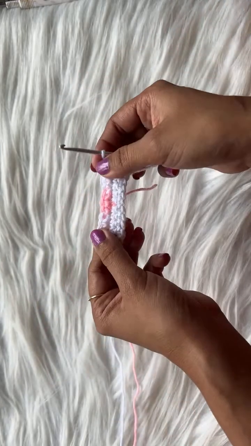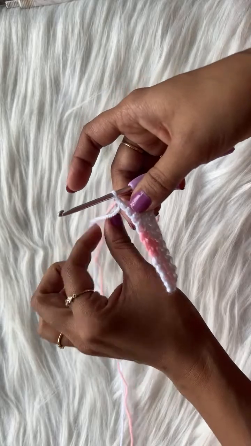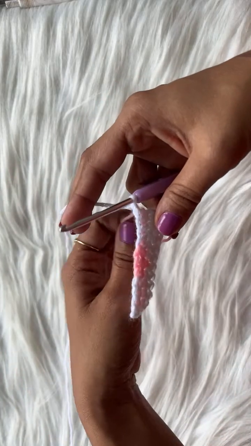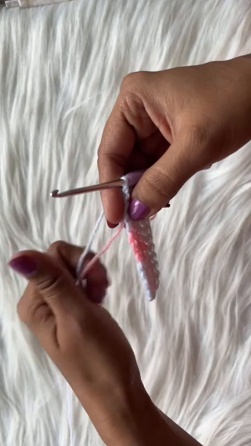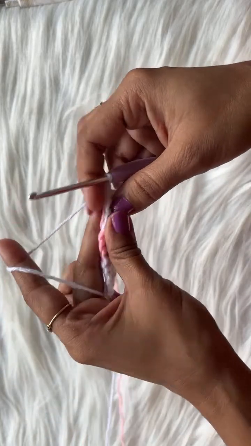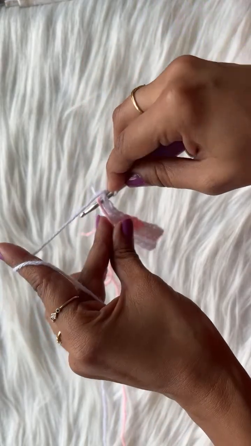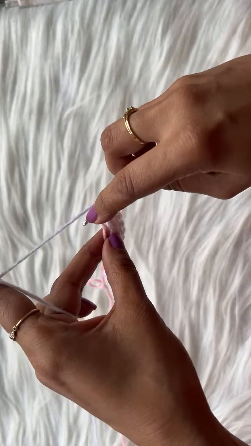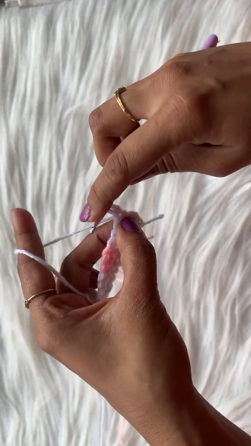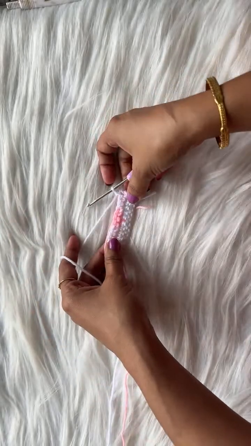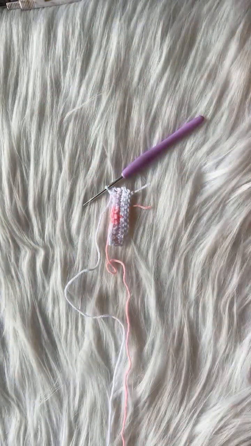Now this is the front side. We will do the first single crochet with white color, of course, but the pink color should be at the back. Insert your hook in the first stitch. Pink color on top of the hook, don't forget that. Pull the yarn outside and do your single crochet stitch. Right, first single crochet done. Do let me know if you are facing any problem guys.